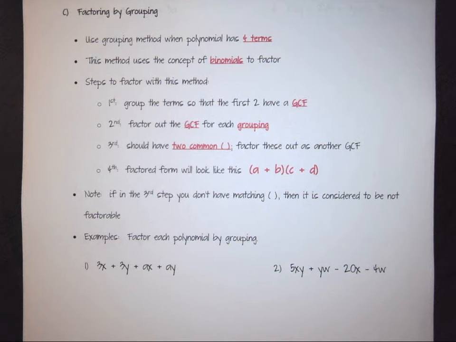When you factor it out, you're going to leave behind a binomial term. Now your goal is that when you factor a greatest common factor out of the back two terms, that the binomial term left behind is going to be the same as what you got the first time.